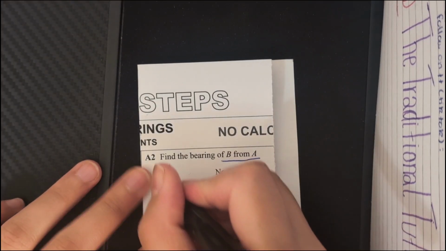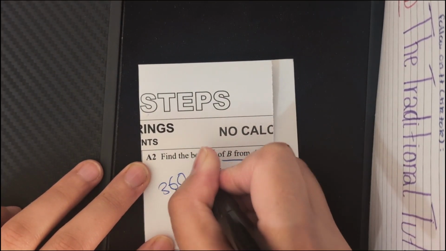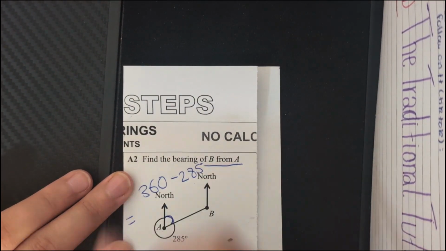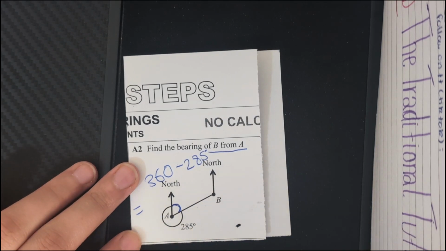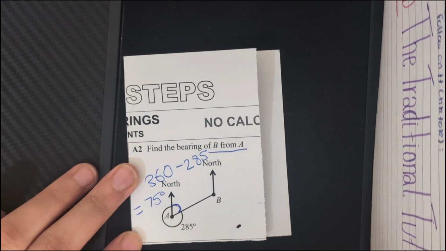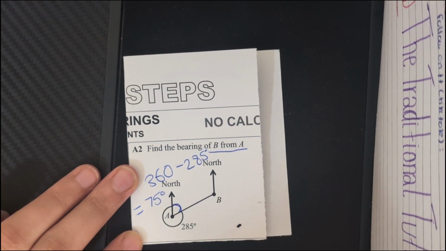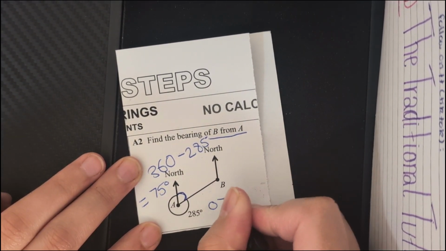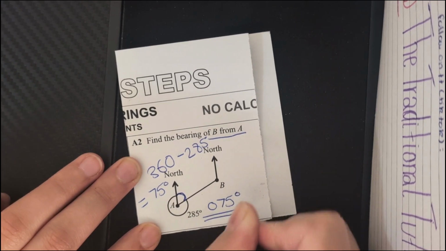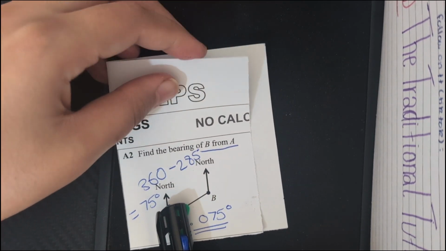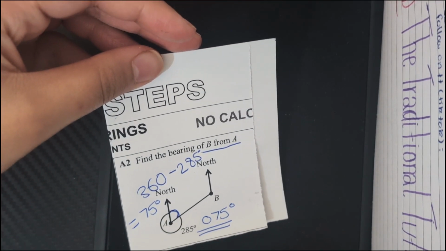So that means I need to do 360 minus my 285 degrees, which gives me 75 degrees. But because we're good mathematicians and we understand bearings, we know we can't just write down 75 degrees. We've got to write it as three figures, so that's got to be 075 degrees, and that's my answer. Let me know in the comments if you did remember this key fact, and let's move on to the next example.